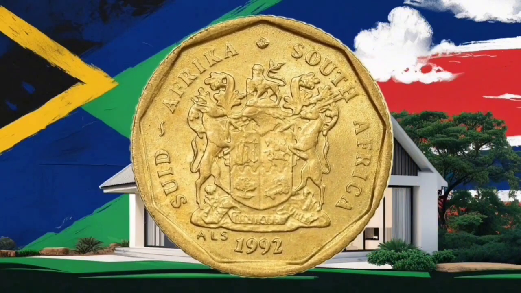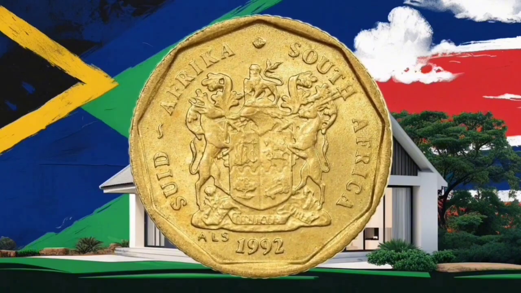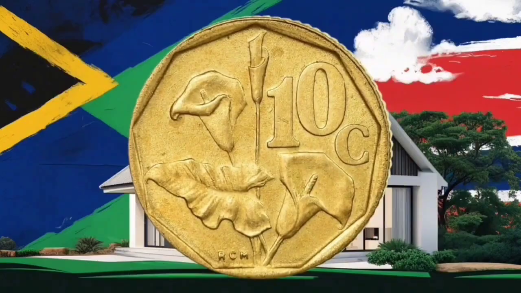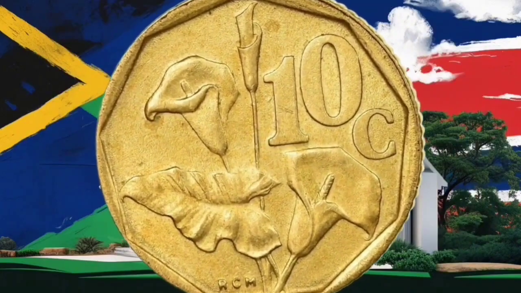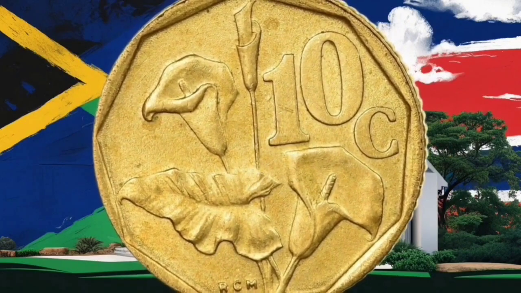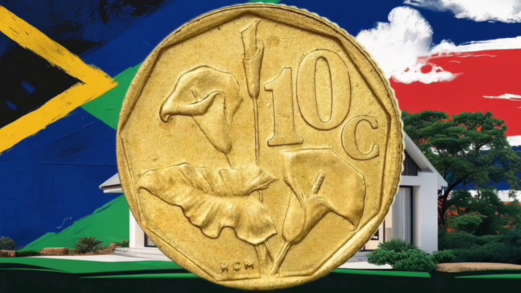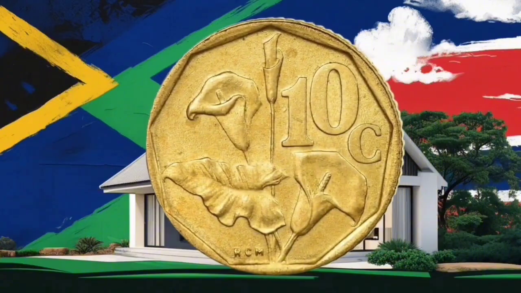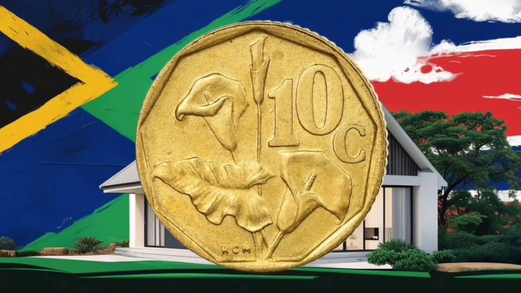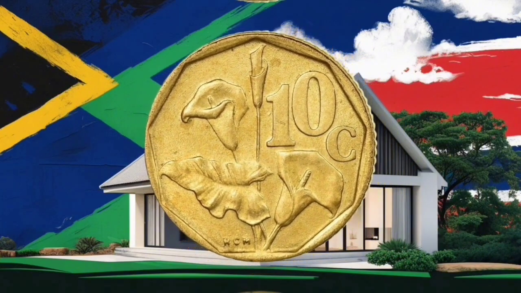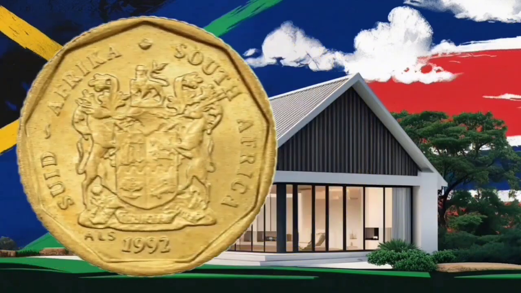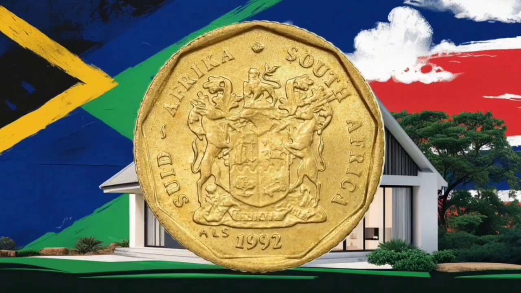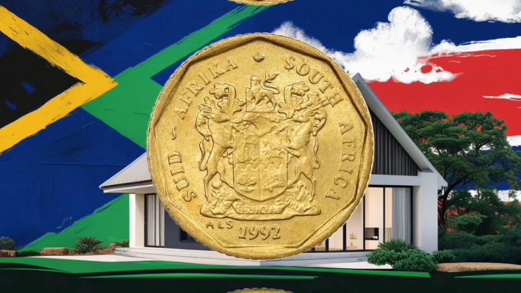The obverse of the coin features the national coat of arms of South Africa as it appeared at the time. Surrounding the emblem is the name of the country written in two of its official languages, English and Afrikaans, South Africa and Zuid-Afrika. This bilingual inscription reflects the cultural diversity that the coin symbolizes. On the reverse side, the coin showcases the image of a strelitzia flower, commonly known as the bird of paradise. This flower is native to South Africa and symbolizes freedom and resilience, especially significant during the country's transformative years.